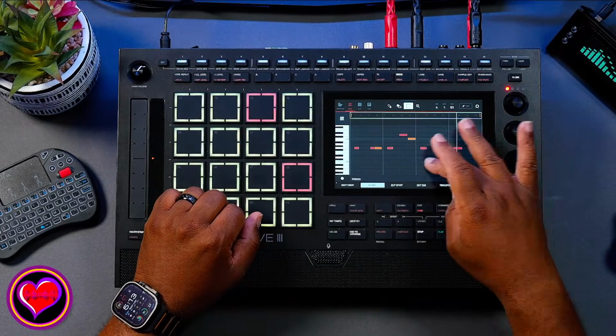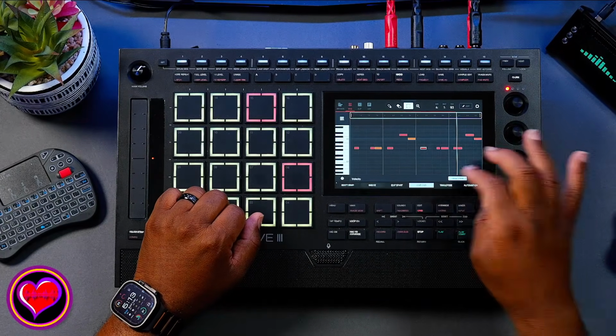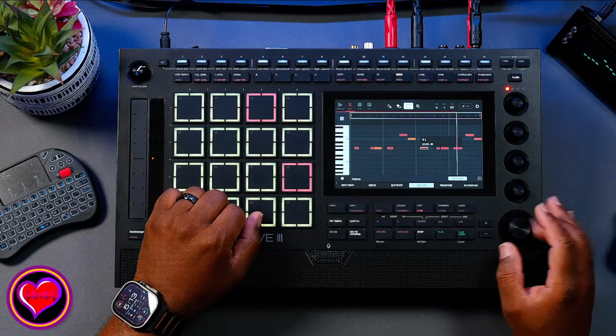I want to stretch this out a little bit. I think it's a little too short. So we're going to go to N and let's just move it out a little bit more. Let's hear it again.